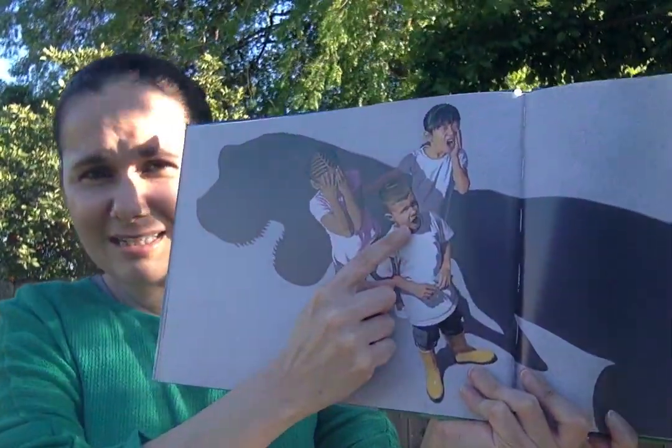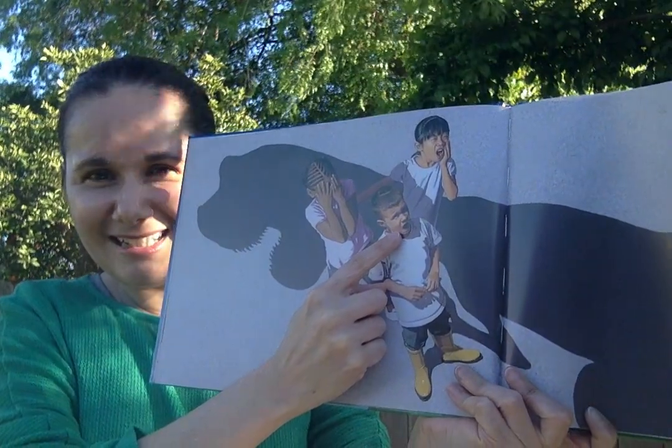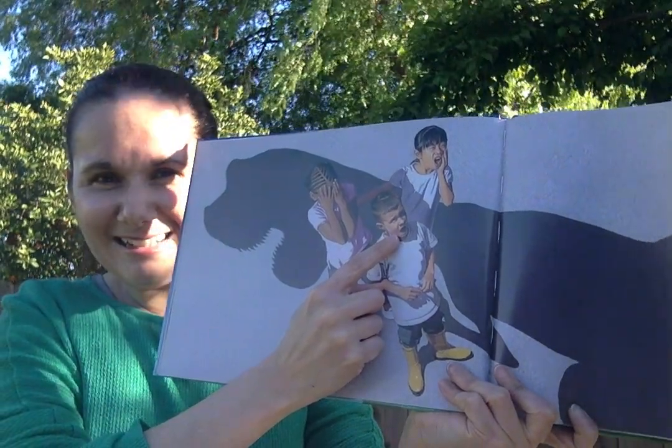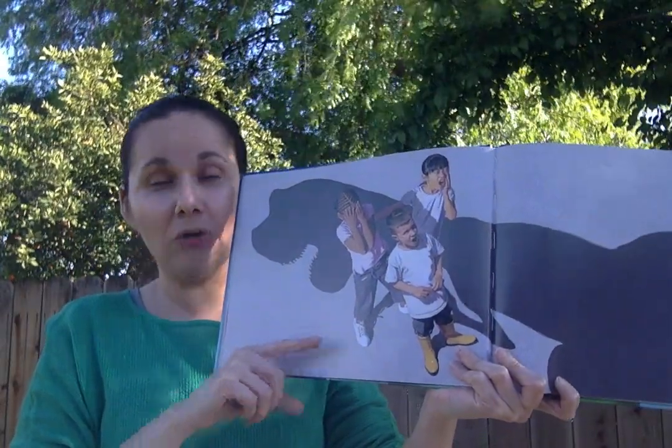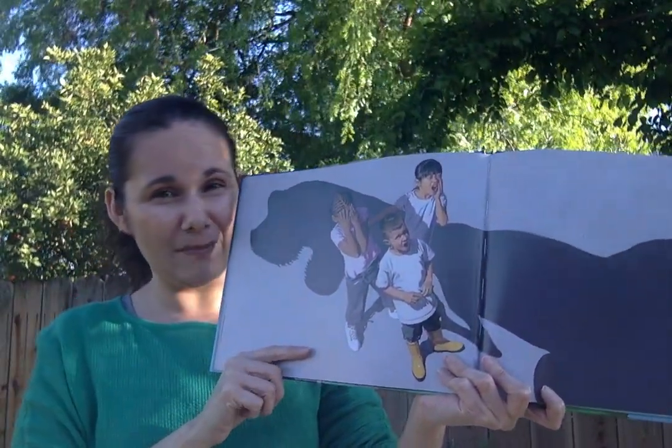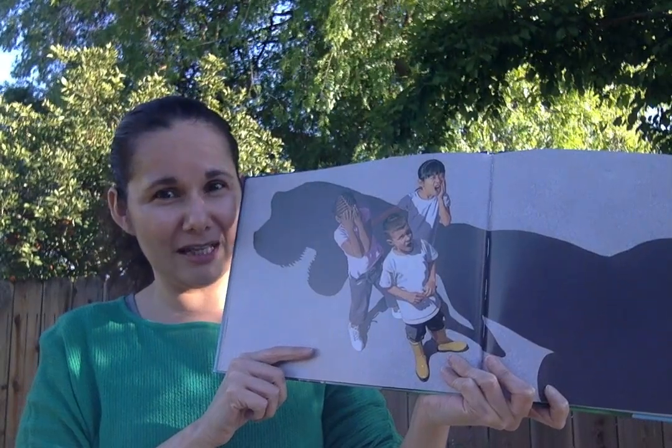And look at his face. What else do you notice? Yes, good word. They're surprised, right? They're very, very surprised. Oh, correct. Maybe a little scared too. Why are they surprised? Why are they scared?